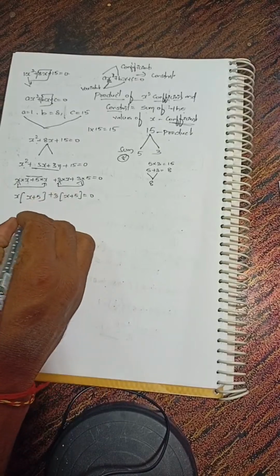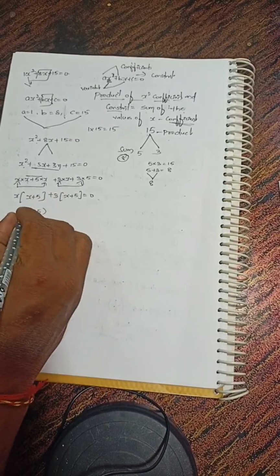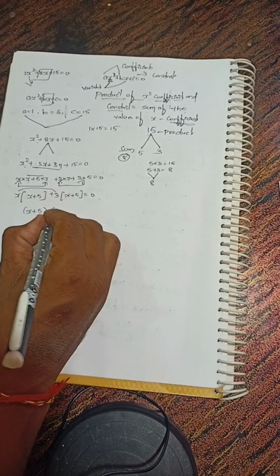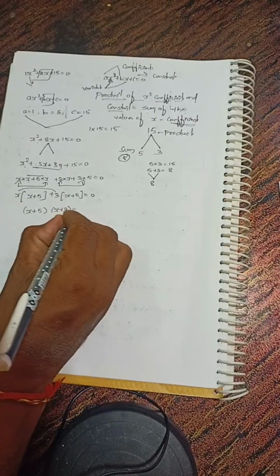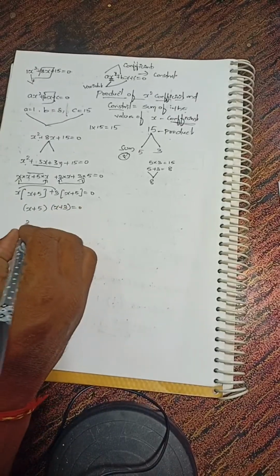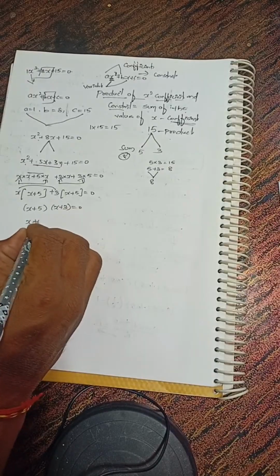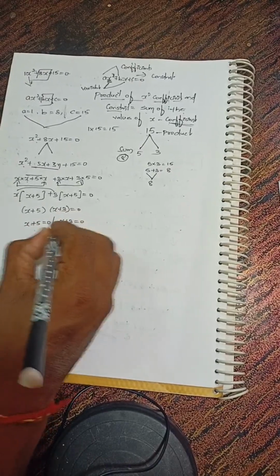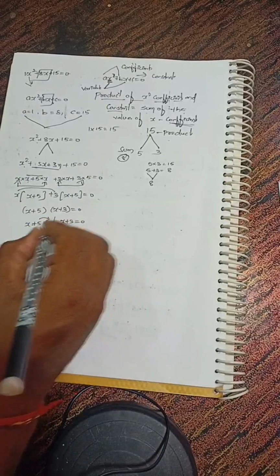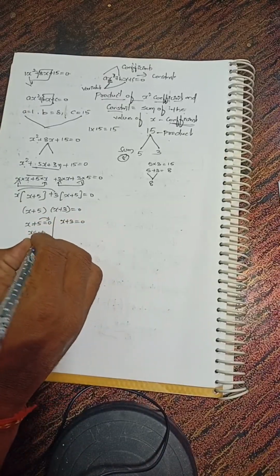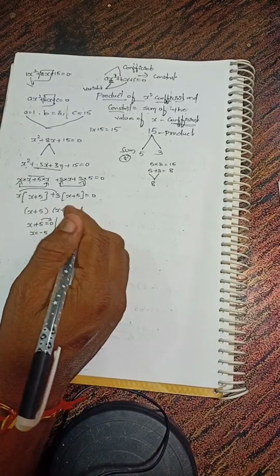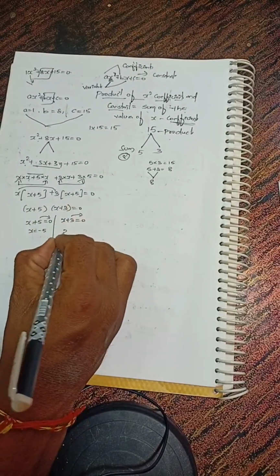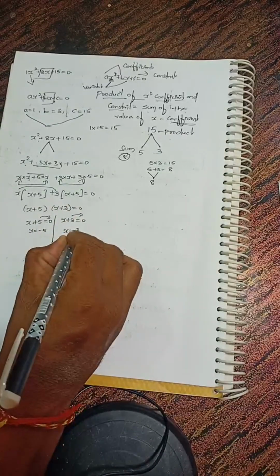Now see, x plus 5 and x plus 3. One we are getting x plus 5 is equal to 0, another x plus 3 is equal to 0. Take plus 5 to the right hand side, x value becomes minus 5. Plus 3 we are going to take right hand side, it becomes minus 3. So x is equal to minus 5 and x is equal to minus 3.